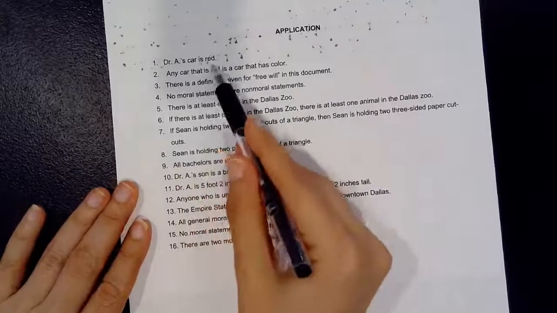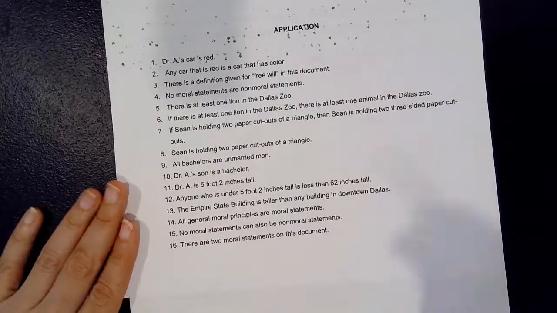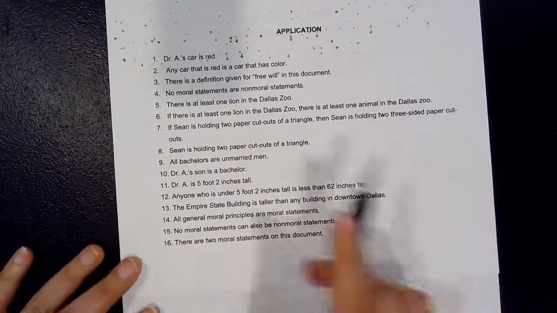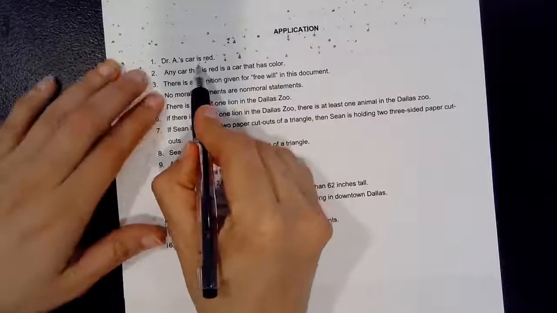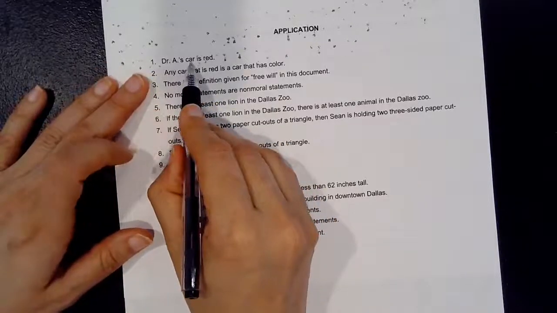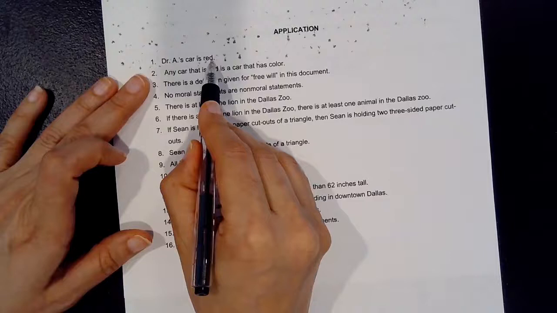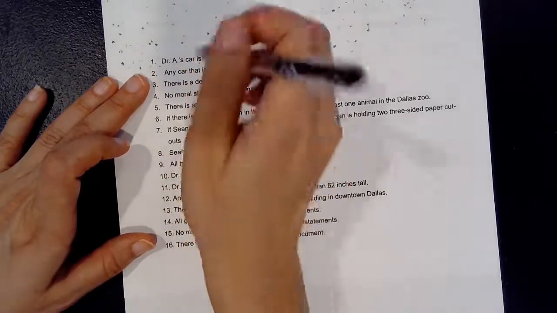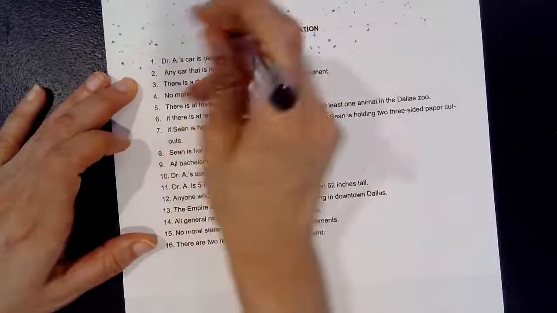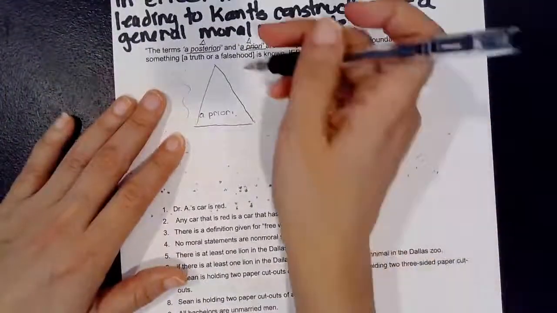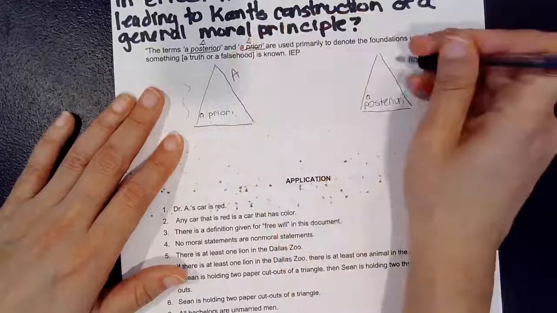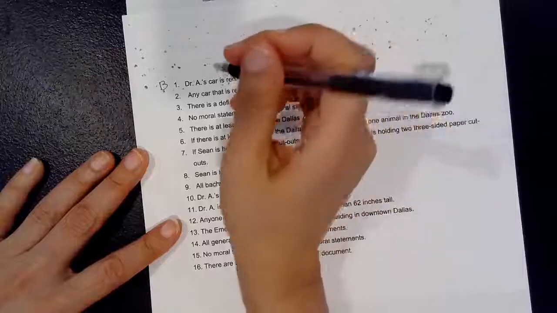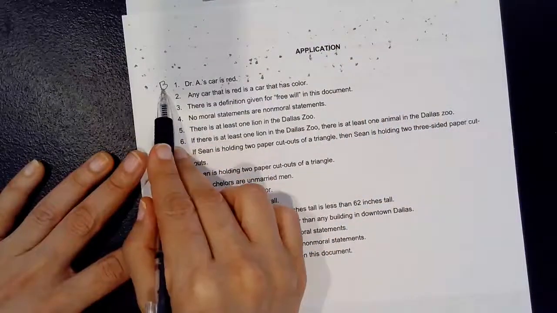So let's just make sure we understand what it might mean to come up with something using just your rational capacities through a priori means. So Dr. A's car is red. There's no way to know if the statement is true just by looking at the meaning of the words, that there's a person called Dr. A that has a car and her car is red. Nope. By the way, I'm going to say that this is answer A and this is answer B. So this claim can be known to be true only through a posteriori means.